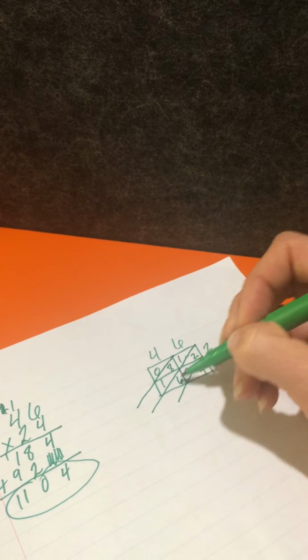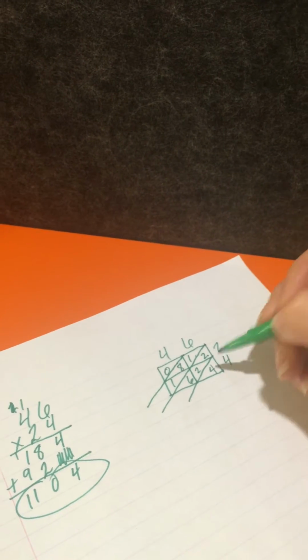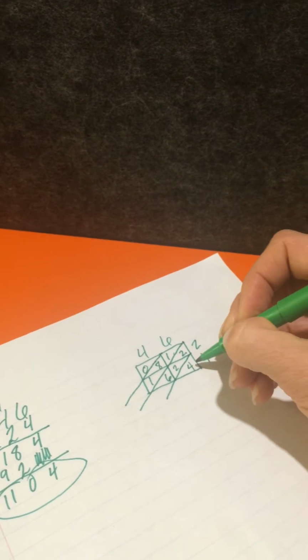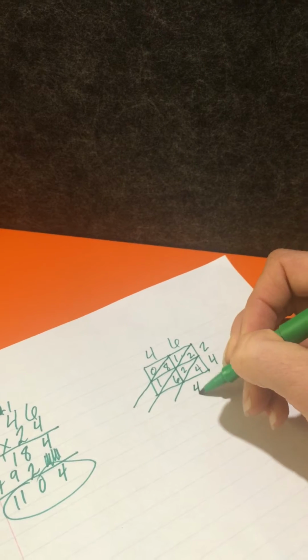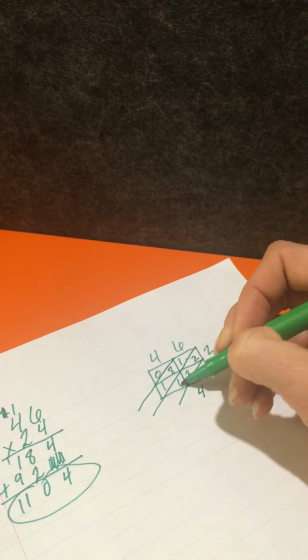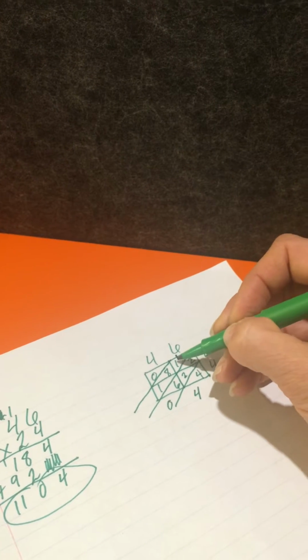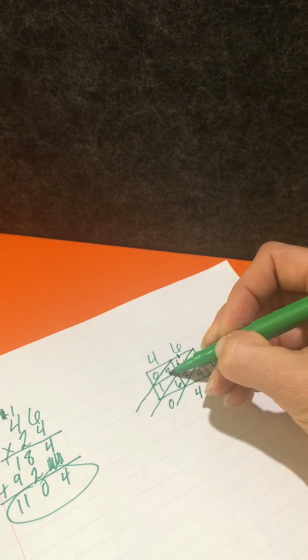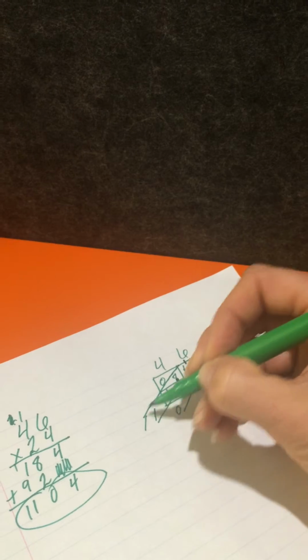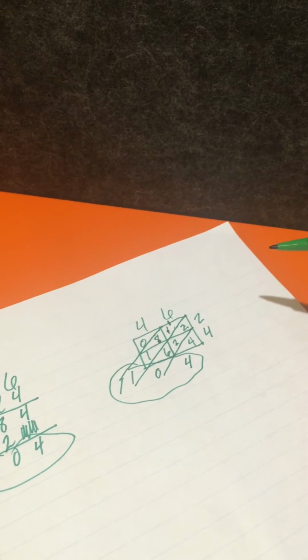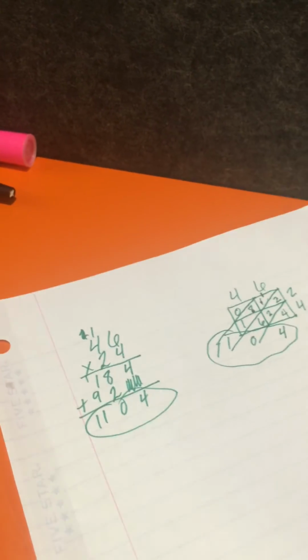So now we look at these slanted areas and we just add them up. What is important here is to start on the right side. So 4 plus nothing is 4. 2 plus 2 plus 6 is 10. And very similar to our style, we carry the 1. 1 plus 1 is 2, plus 8 is 10, and then we have 11. So we end up with 1104. So again, this can be a really friendly way for a lot of kids who find this way thoroughly confusing.